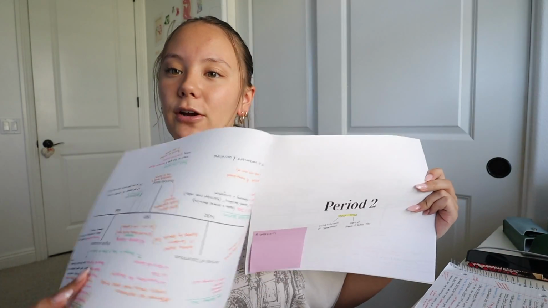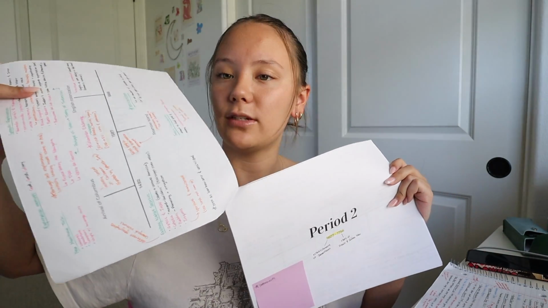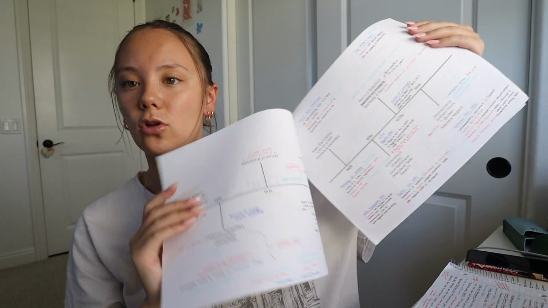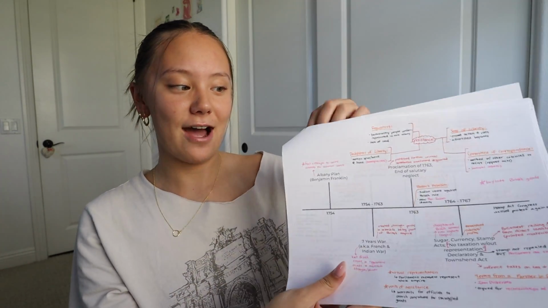So here is period 1. This timeline was super short. It's a very small period. And then I have period 2. This one's a little longer. I think it's 2 pages. Actually, no, 3 pages. Also, period 3 is when the United States started to have presidents.